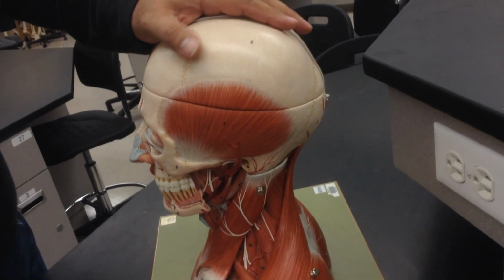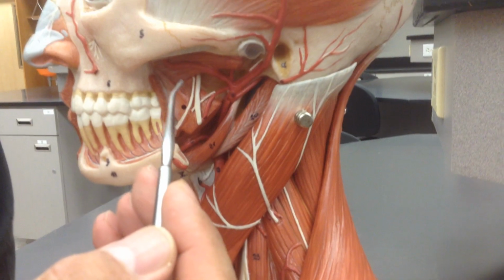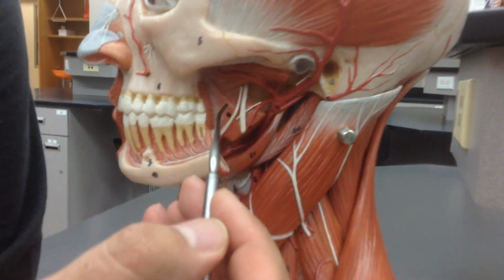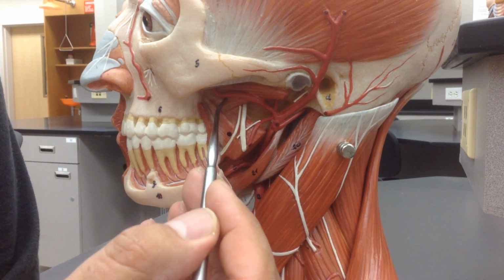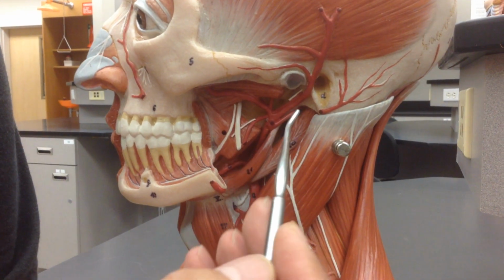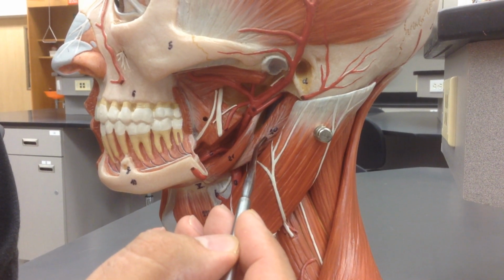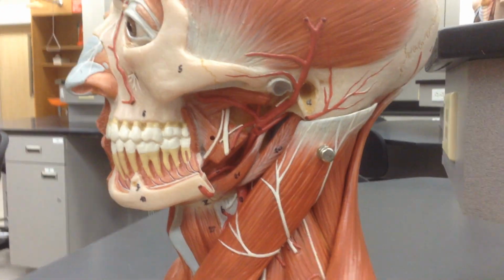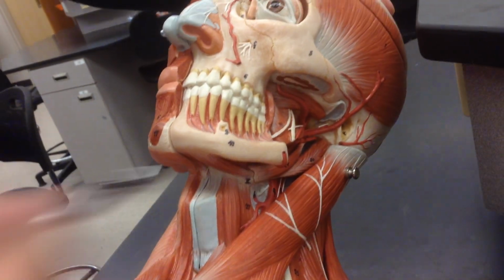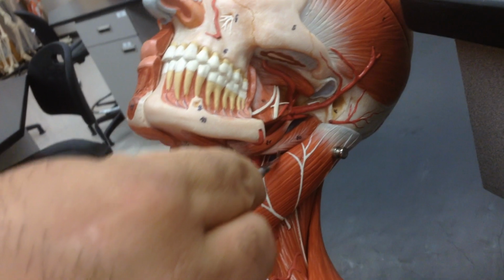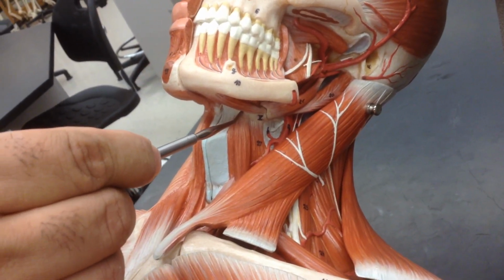Some other muscles you might be able to see in this section are these two, the medial and lateral pterygoid muscles. Then this is the posterior belly of the digastric. If you look a little deeper in this bottom part, you can see the posterior belly comes and attaches to the anterior belly of the digastric.